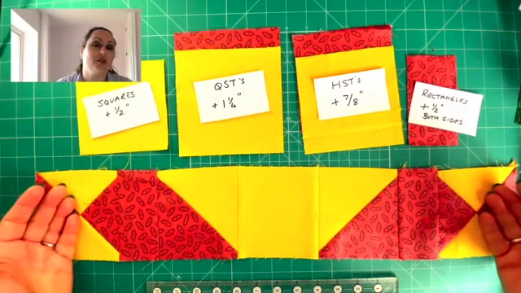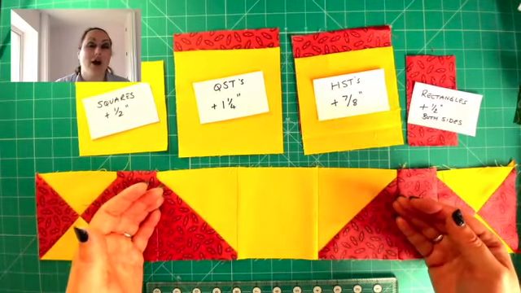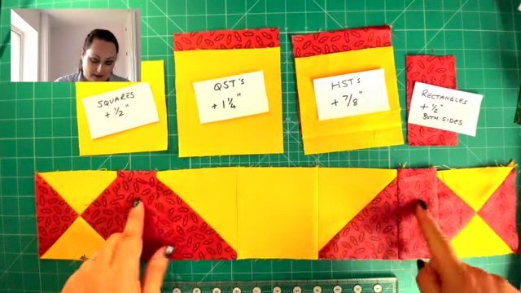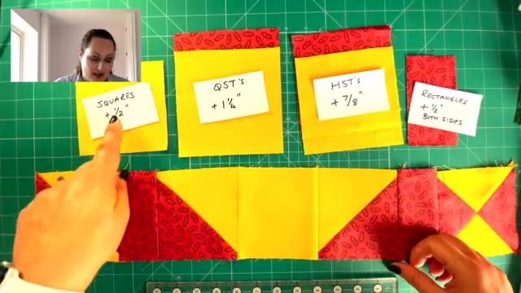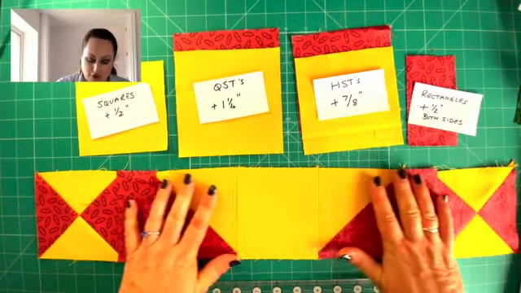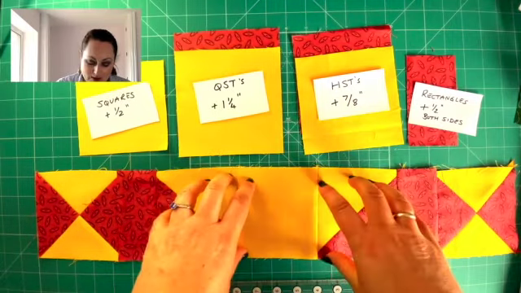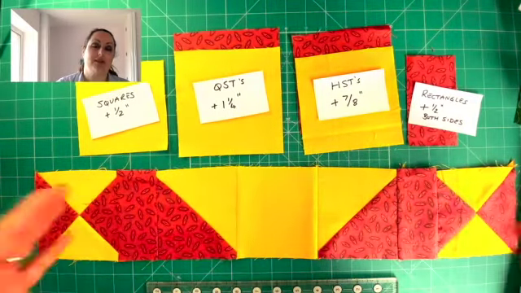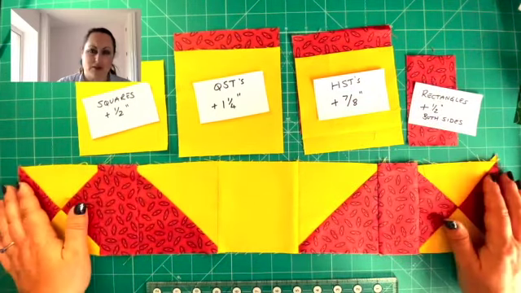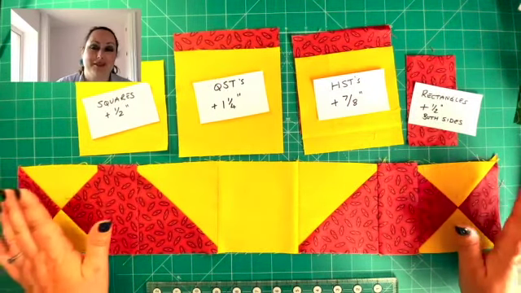So if I wanted to reduce that down, I would divide it by the number of blocks to give me my finished size, and then I would add the appropriate seam allowances to be able to work out my squares that I would cut, and then I would stitch them together, and you would magically end up with the size you want. That wasn't very good English, was it? I would finish up with the size I want.